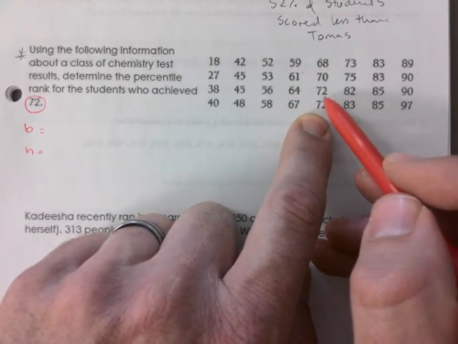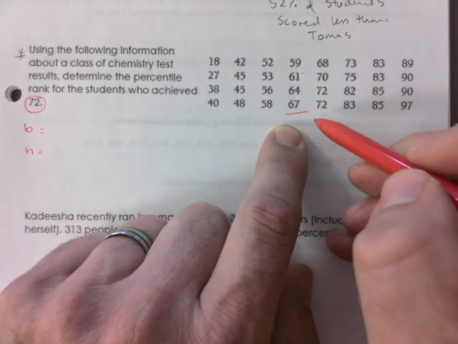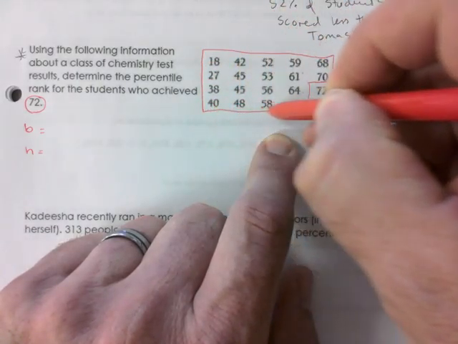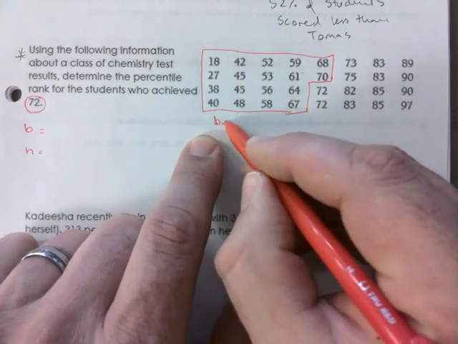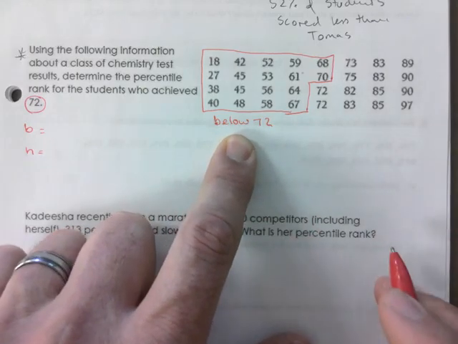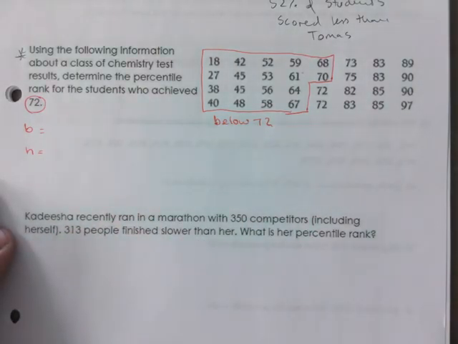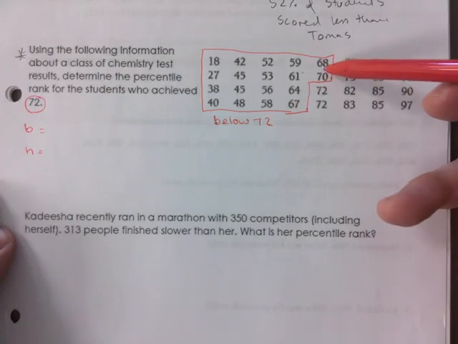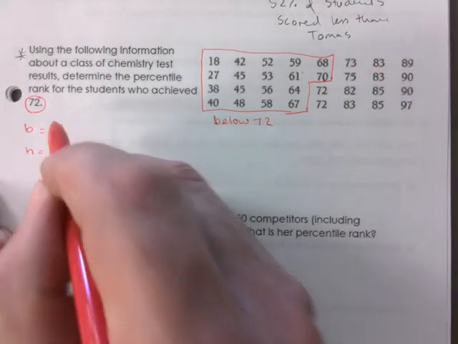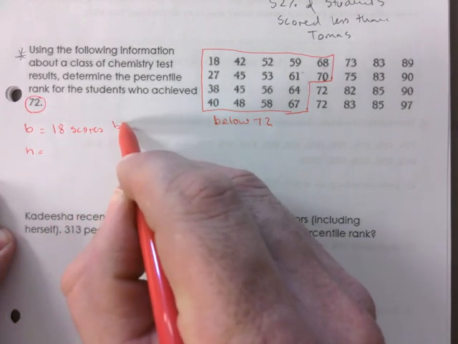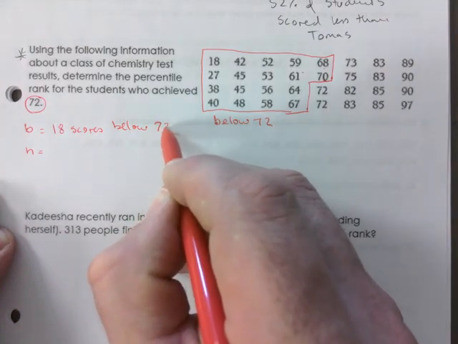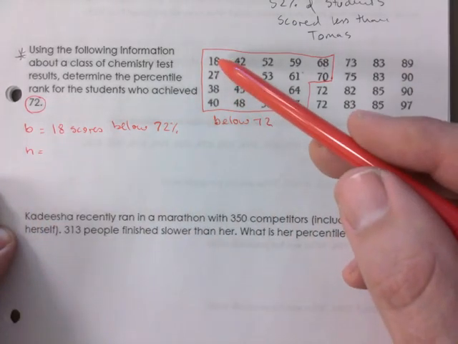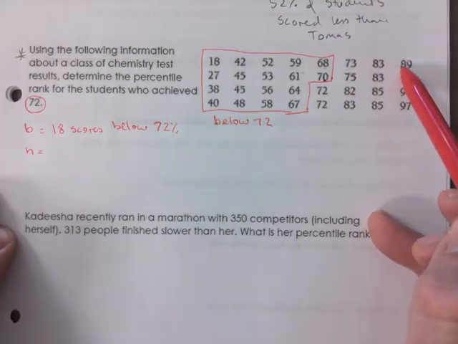72 is right there. So I want everything that's less than these are the scores, right, below 72. So you have to count how many, okay? So this is 4, 8, 12, 16, 17, 18. So I've got 18 scores below 72. I'm guessing it's percent, right? And how many are there in total? 4 times 2, 4, 6, 8. So 32, right?